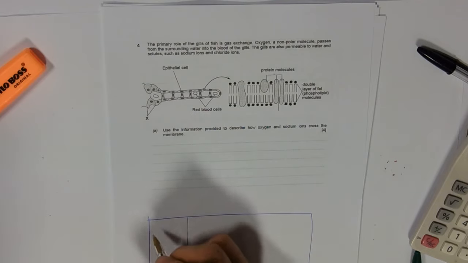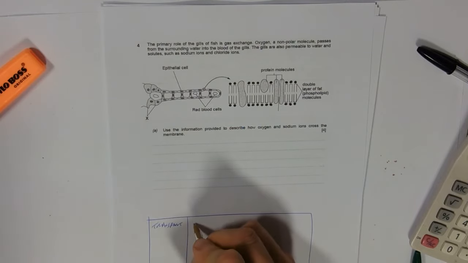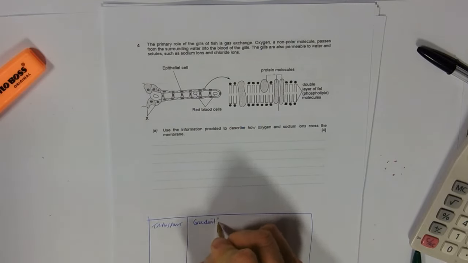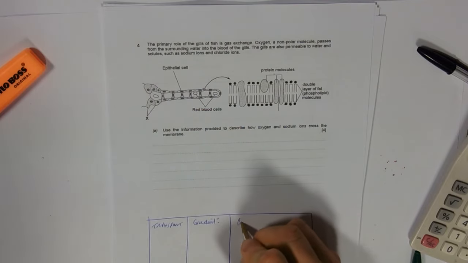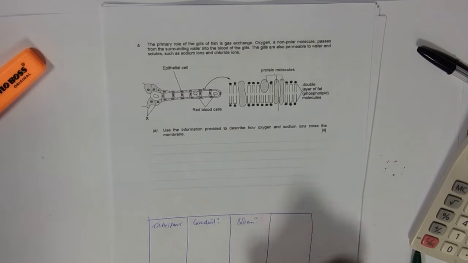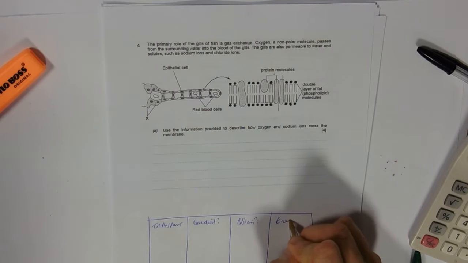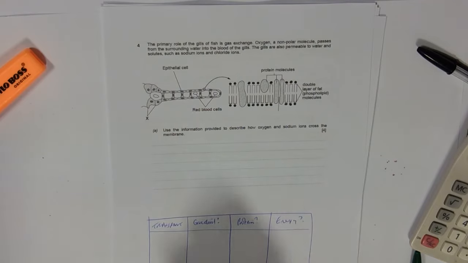you might have type of transport and then, for example, gradient. Does it need a protein? Does it need energy? And you've got the types of transport like diffusion, facilitated diffusion, active transport, and maybe osmosis.